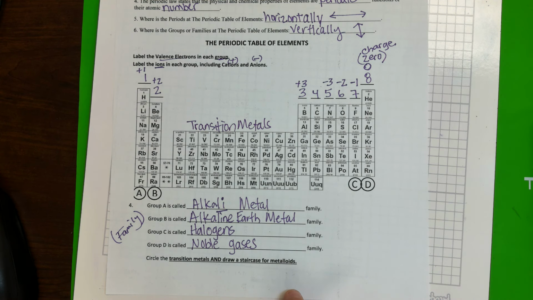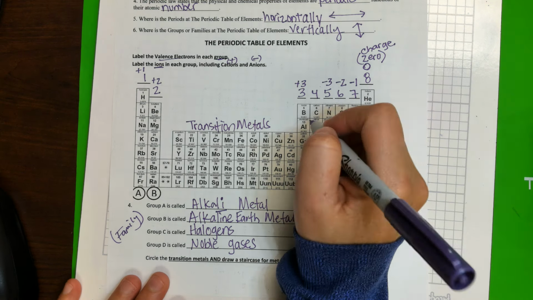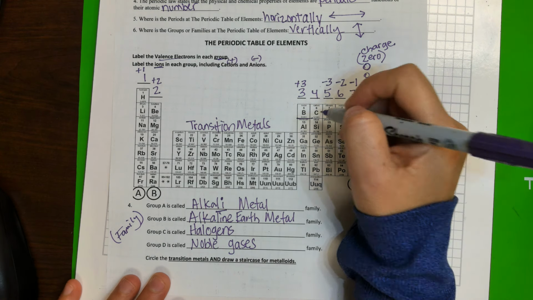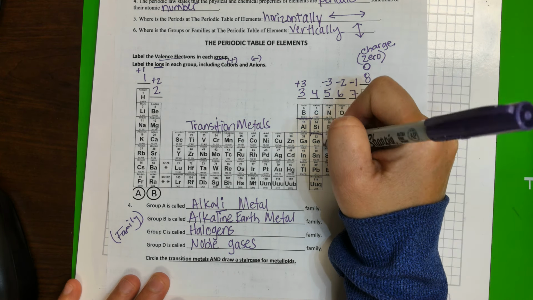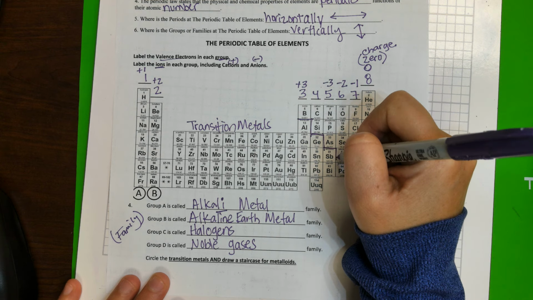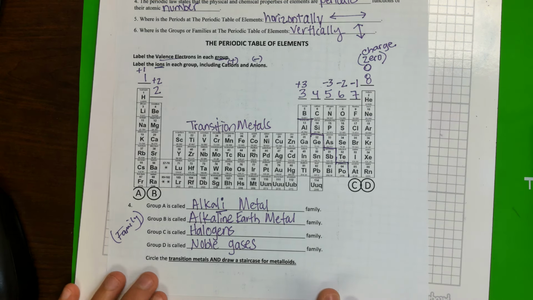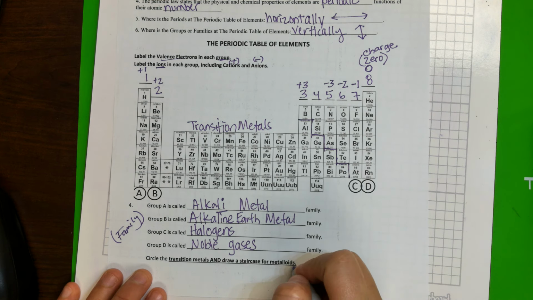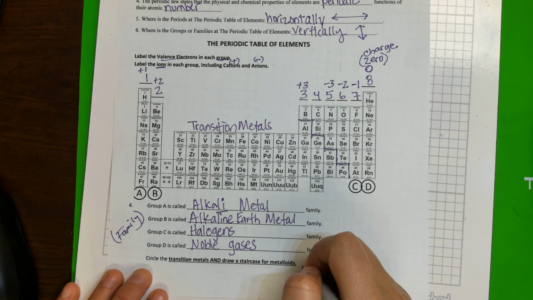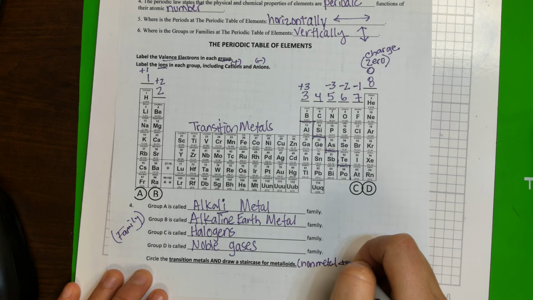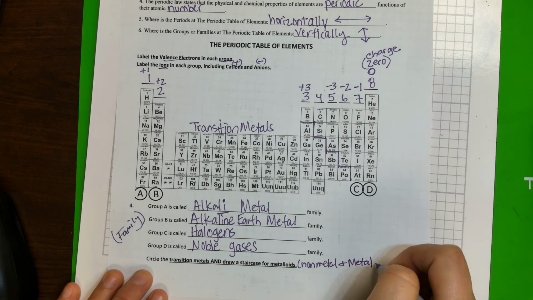It says to draw a staircase. Really, you don't have to draw it, but if you want to, it's right here. Since you have a paper and you have to type it up, what I could do is this: metalloids are in between, like non-metal and metal. That's all it is.